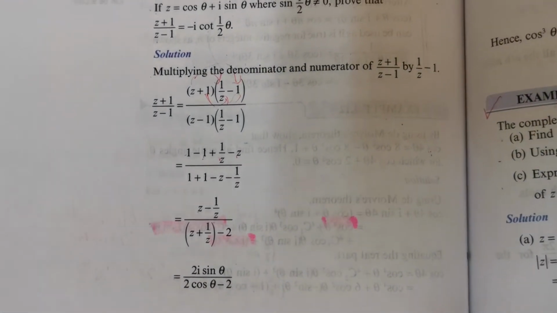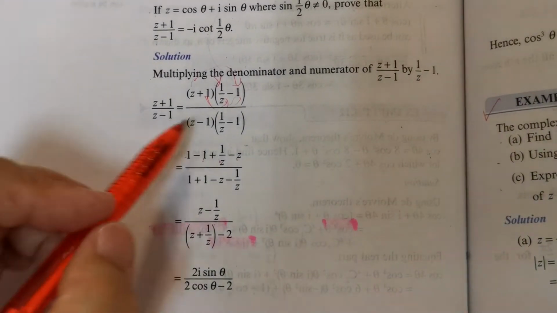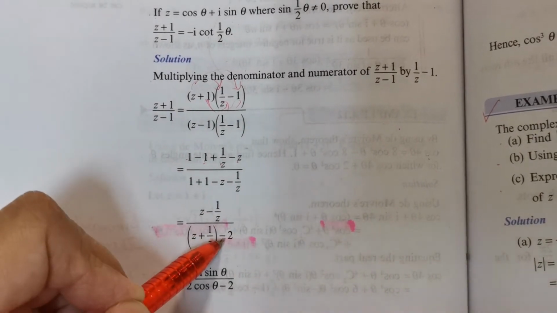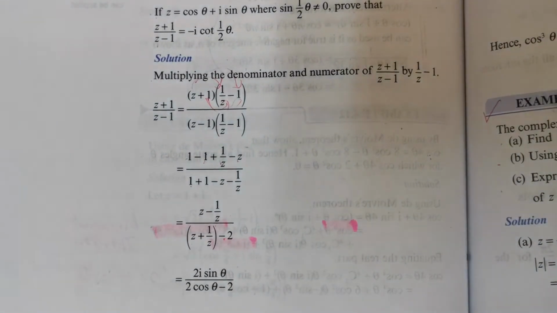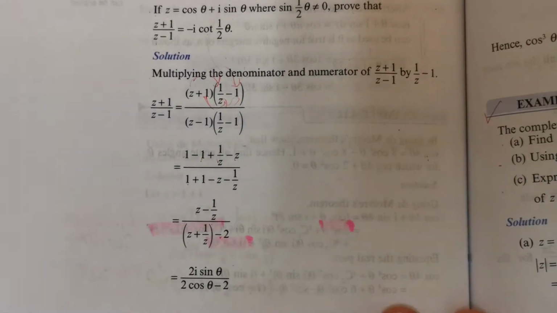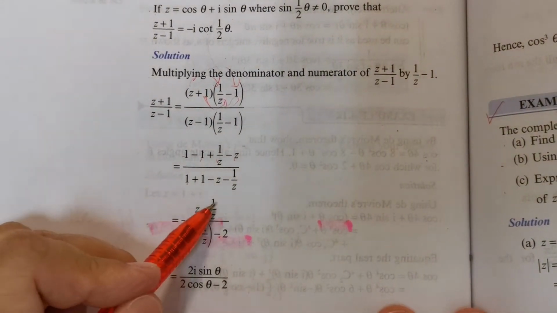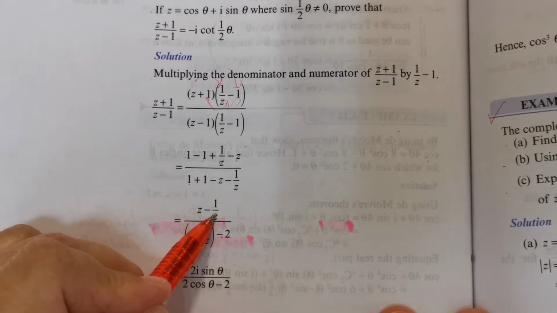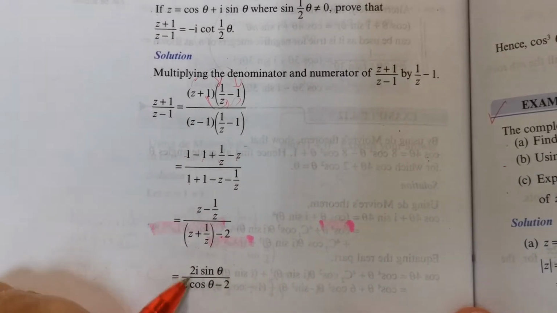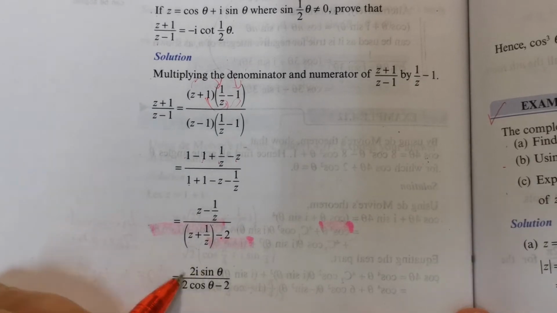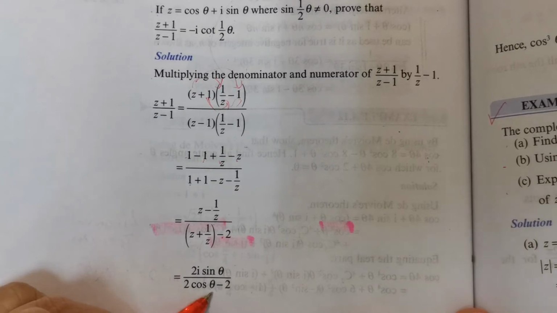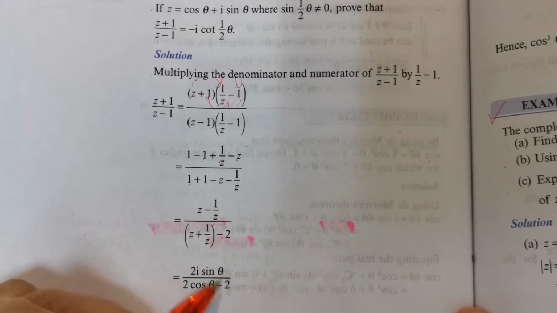So do the denominator. The denominator is also the same. After you expand, you get z plus 1 over z, but minus 2 here, because here is 1 plus 1. So z minus 1 over z, power 1, is 2i sine theta. The minus is sine, right? And the plus is 2 cos theta. The n is 1. Okay, minus 2.